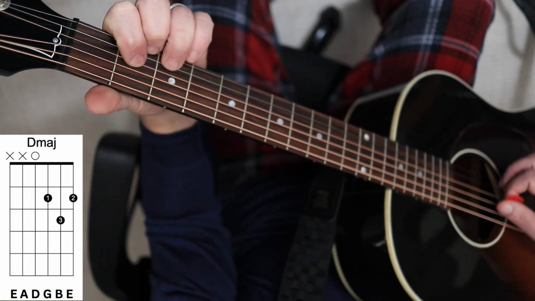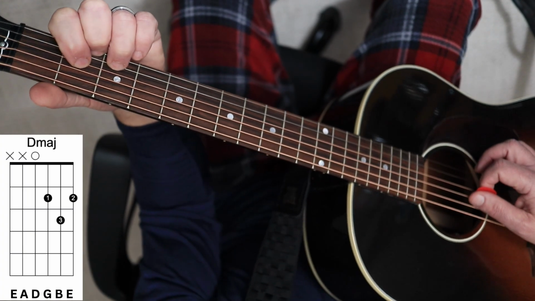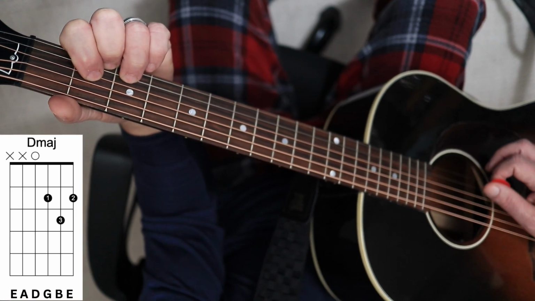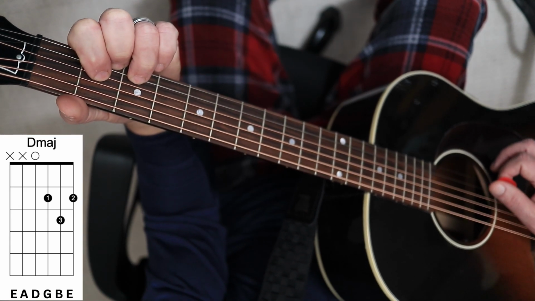D major. You strum from the 4th string down. 4th string's tuned to a D. And then your ring finger. There's your other D.